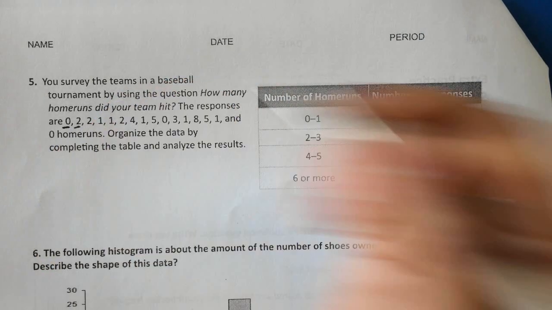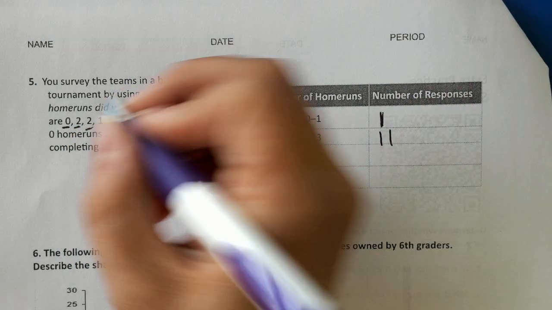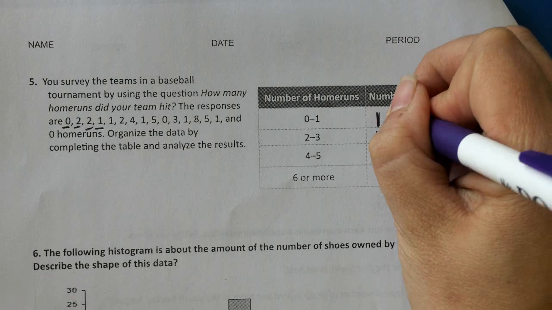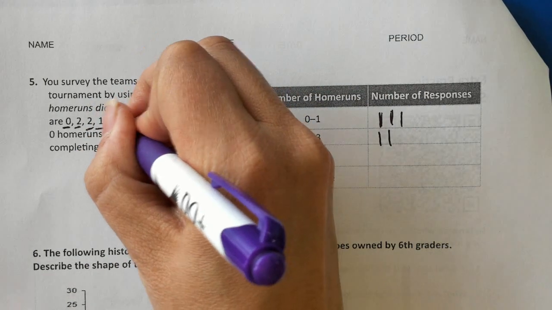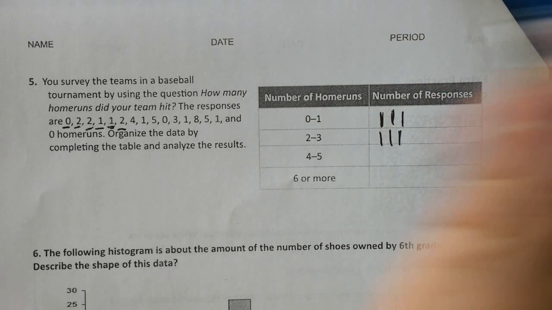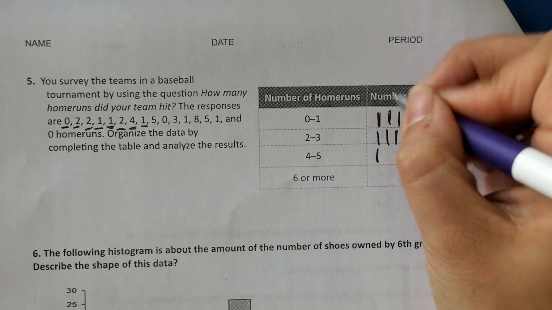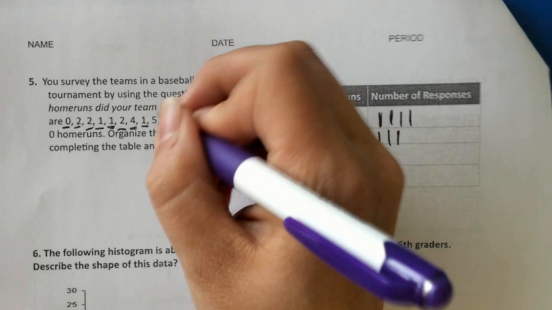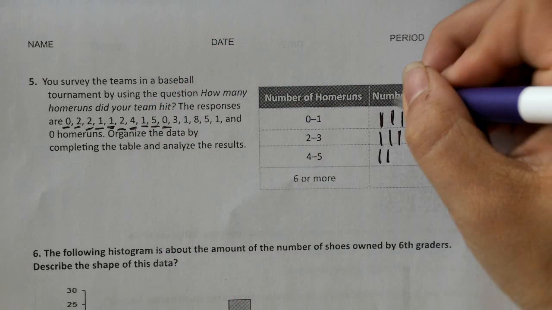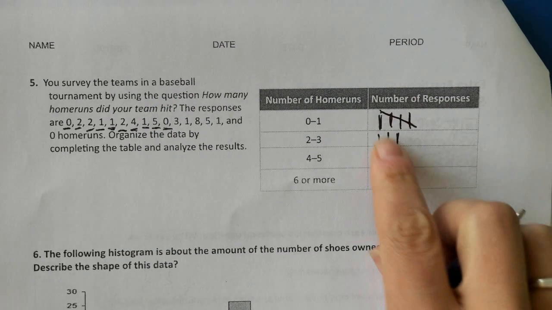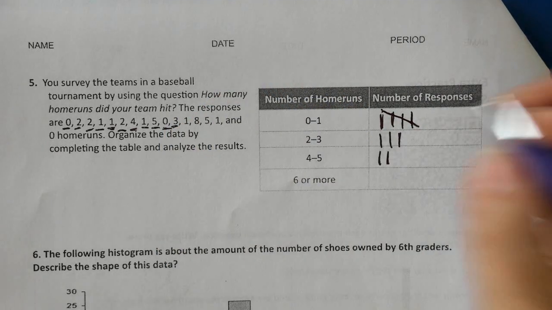So 2 is going to go in between here. It's going to go here. 1 is going to go here. I'm underlining them so I don't accidentally count a number twice, because I've done that before. 4 will go here. 1 will go here. 5 will go here. 0 will go here. On the 5th one, give it a little slash so that it's easy to count all your tally marks.